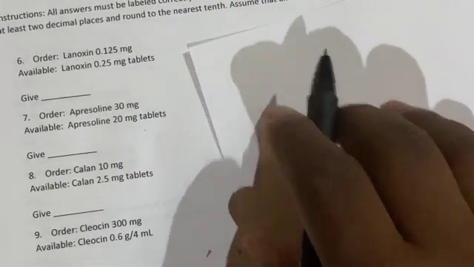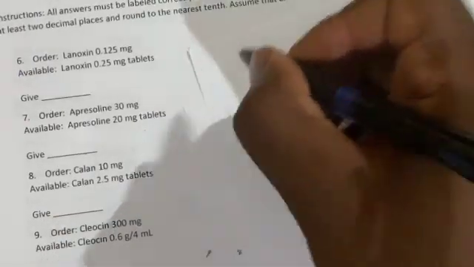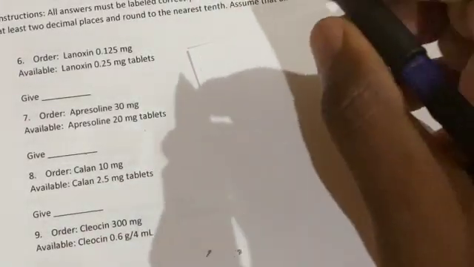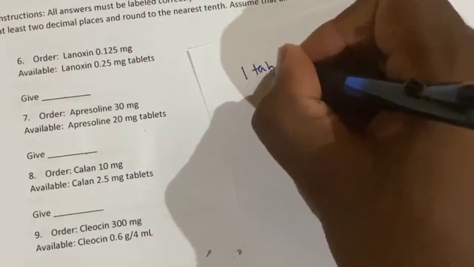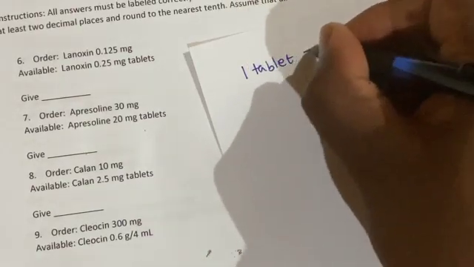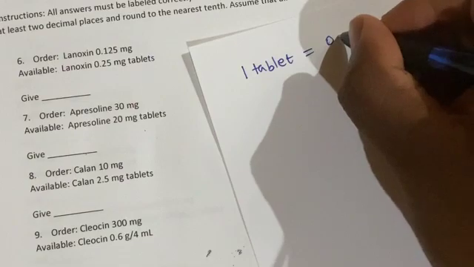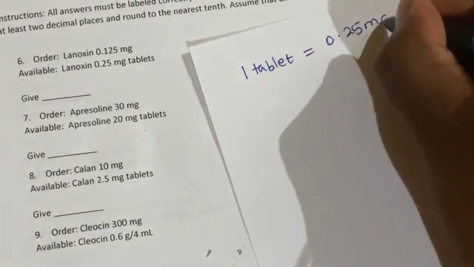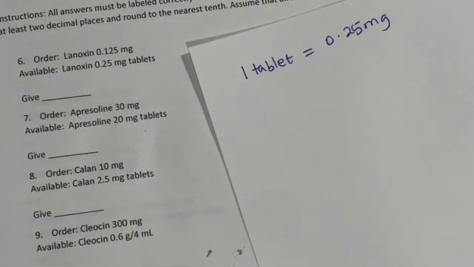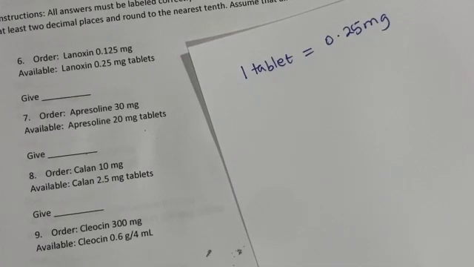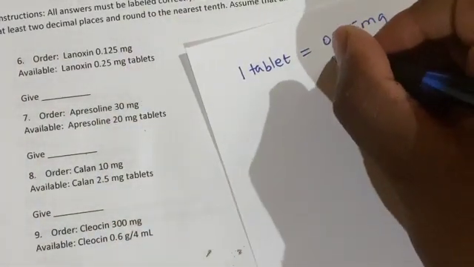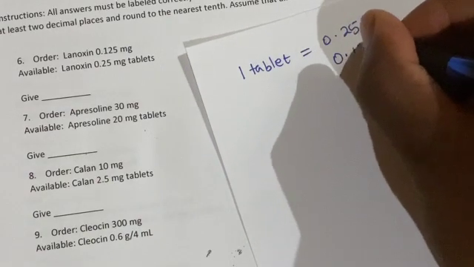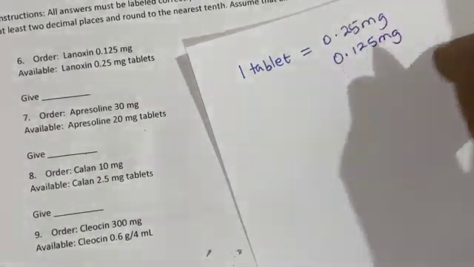All right, for this one, one tablet is the same as 0.25 milligrams. But we are supposed to give 0.125 milligrams.